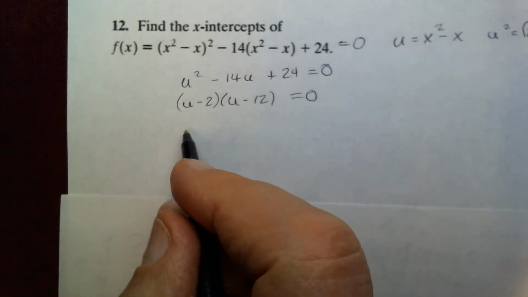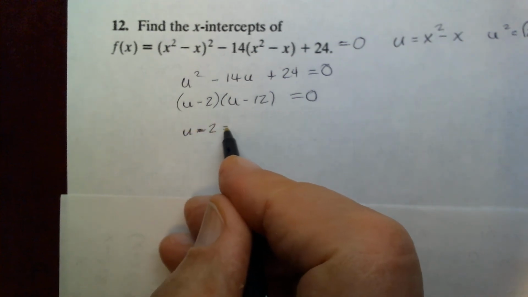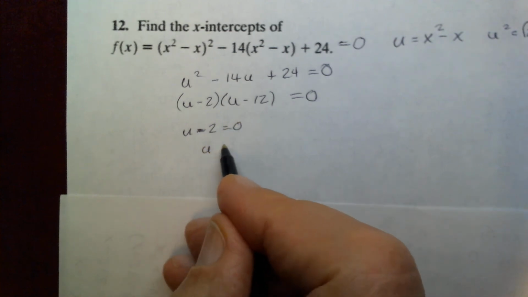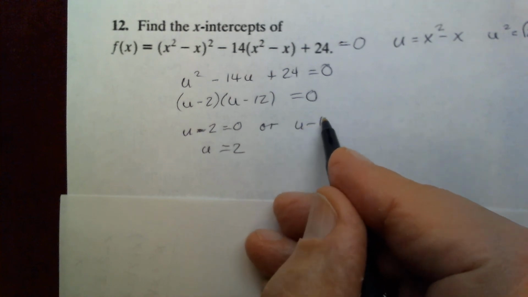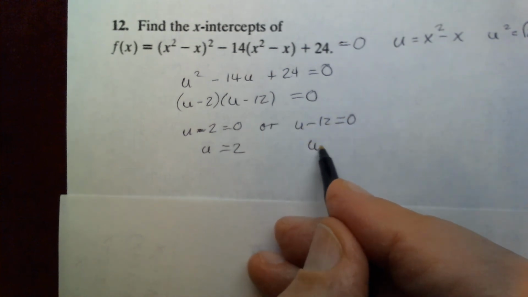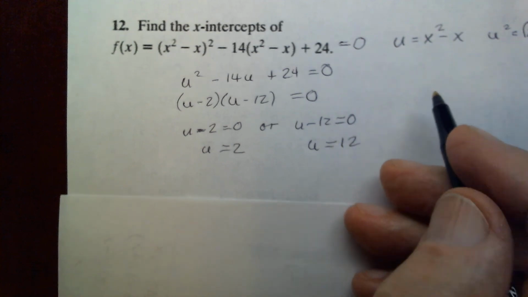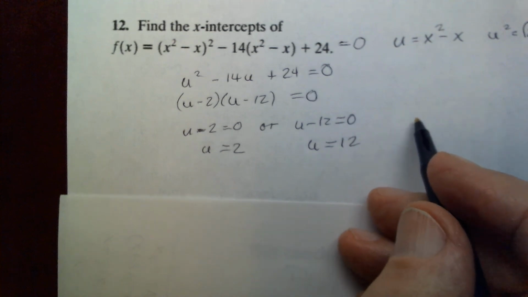Setting each factor equal to 0 gives us u minus 2 equals 0, or u equals 2, or u minus 12 equals 0, or u equals 12. Now remember what the u is. u is equal to x squared minus x. So then we have the following.